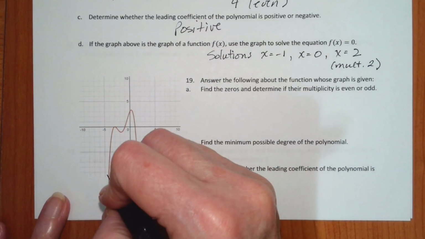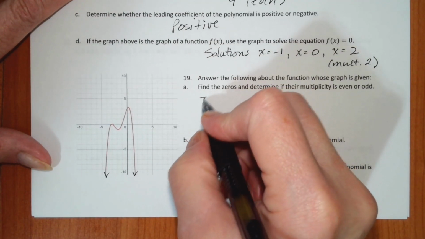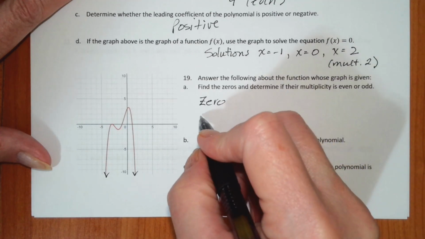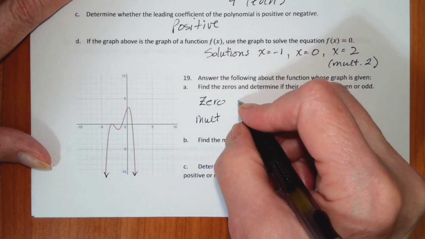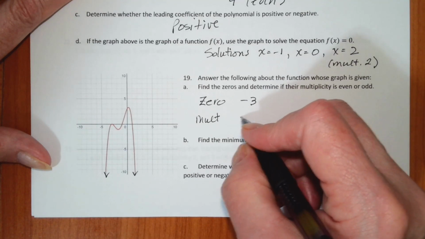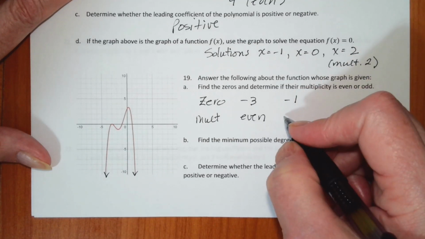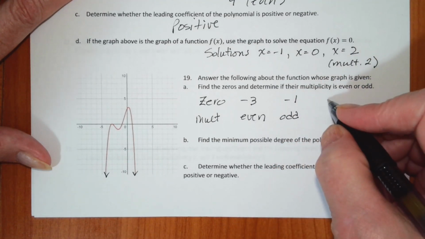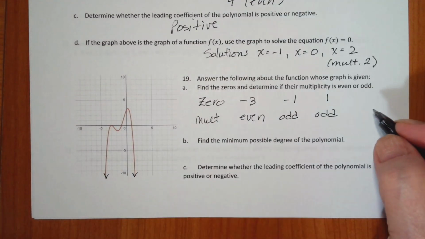Okay, same thing from this graph, and of course this goes on to negative infinity. Find the zeros and determine if their multiplicity is even or odd. All right, well, I have a 0 at -3. Since it bounces here, then the multiplicity is even. I have a 0 at -1. Since it crosses, it is odd. And I have a 0 at 1. It crosses, so it is odd.